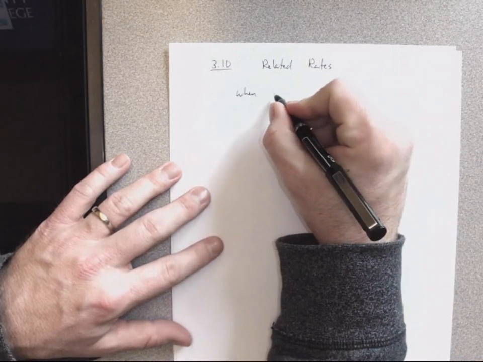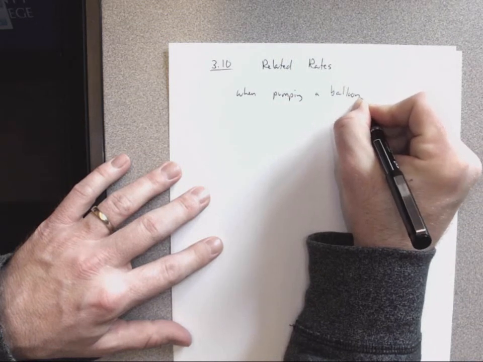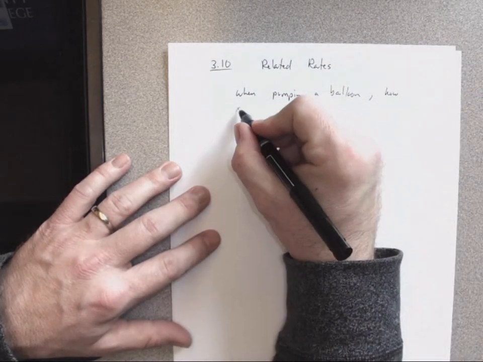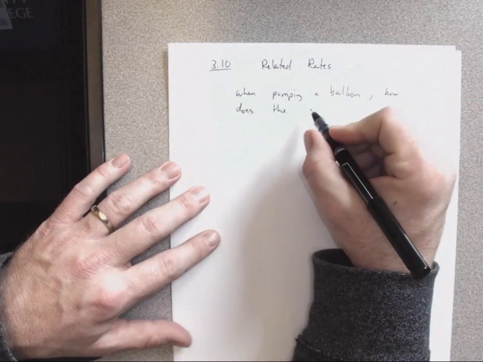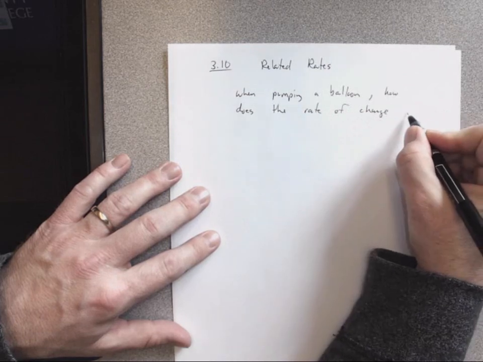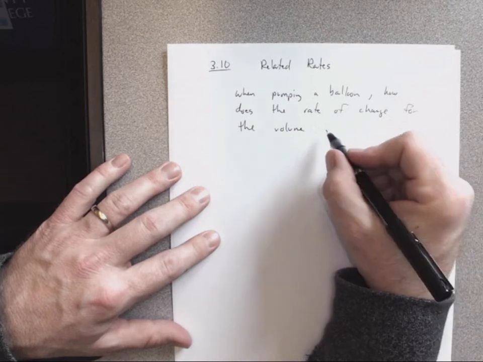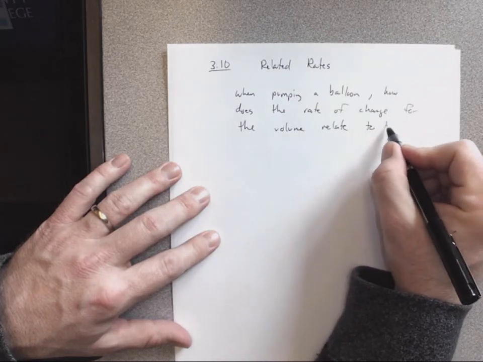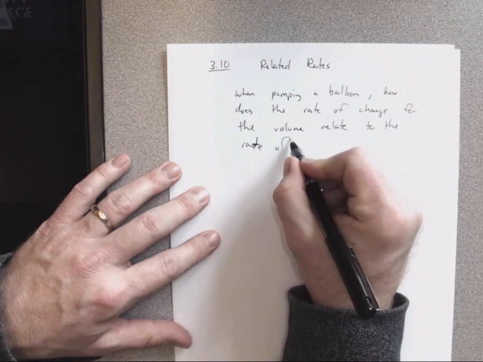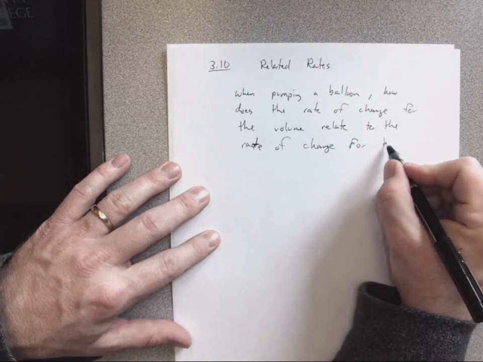So when pumping a balloon, how does the rate of change for the volume relate to the rate of change for the radius?